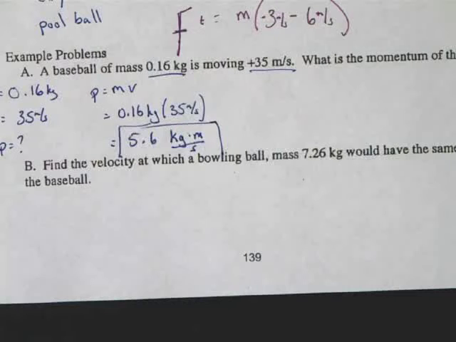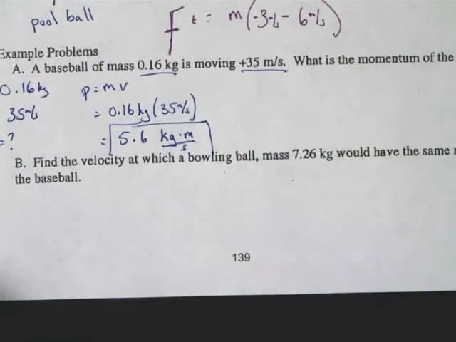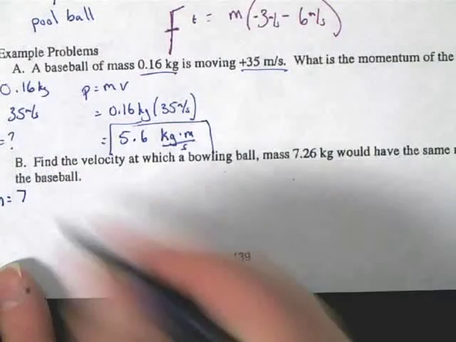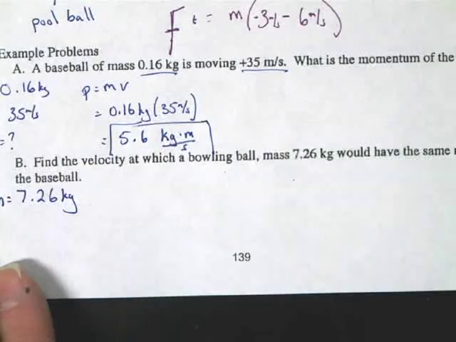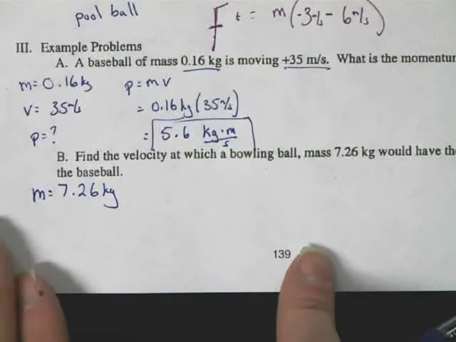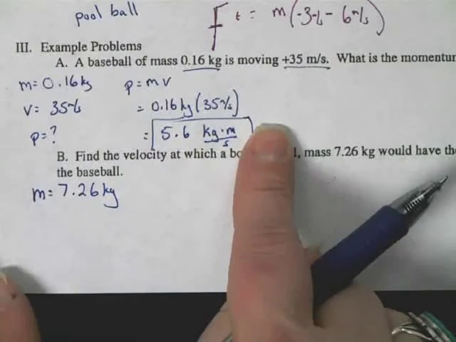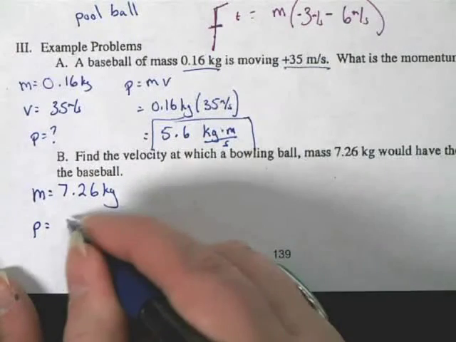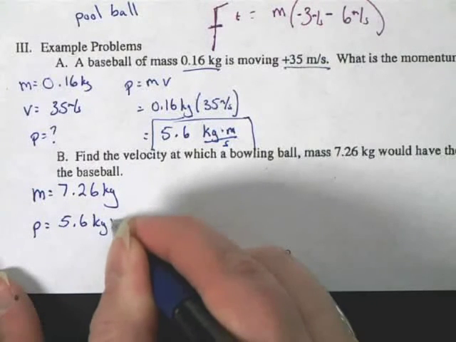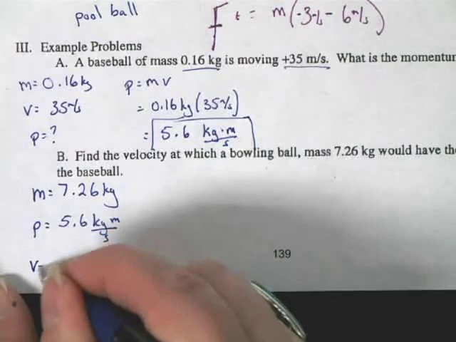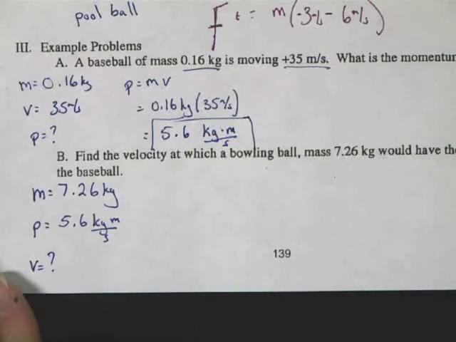Next one, find the velocity at which a bowling ball of mass 7.26 kilograms would have the same momentum as the baseball. You need two givens. Find those two givens and write them on your paper right now. Two givens, one unknown. One given is stated right here in the question, the mass of the bowling ball. A bowling ball is much larger than a baseball, with a much larger mass, 7.26 kilograms. And it says we want the same momentum for this bowling ball as the baseball had. So you're going to take the momentum that we found in part A and use that as the momentum of this bowling ball in part B.